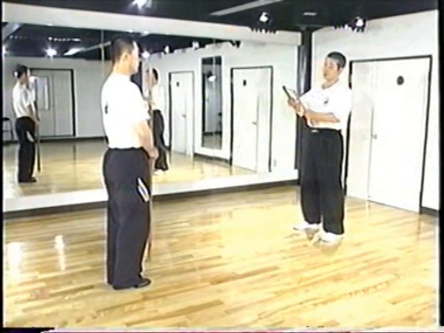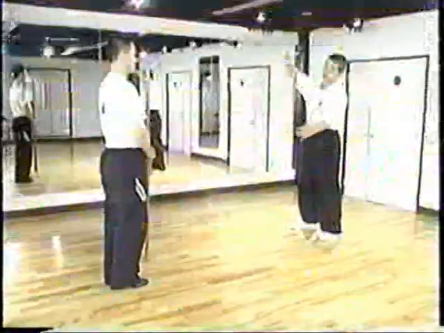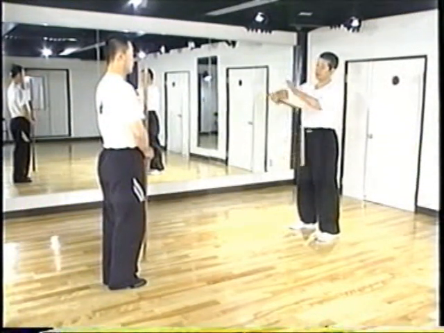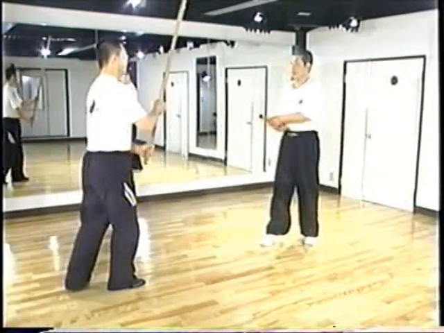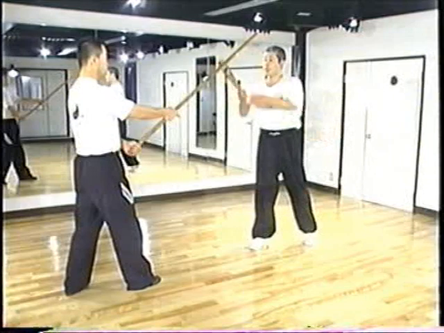Let's analyze the theory of joints. Unlike a nunchaku that has two joints, a human body has three joints on an arm, a shoulder, an elbow, and a wrist. Here is a nunchaku to explain.